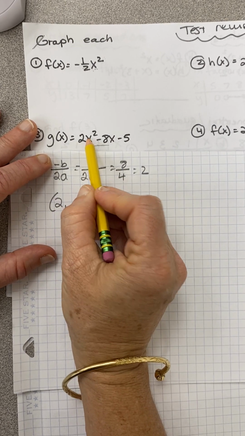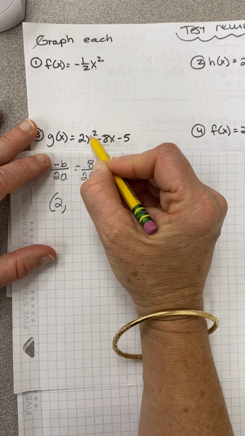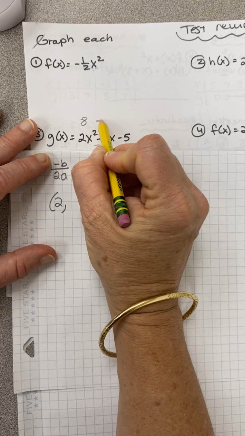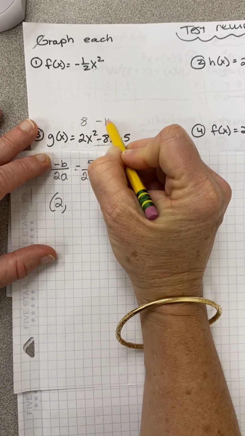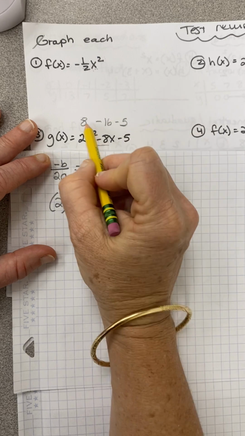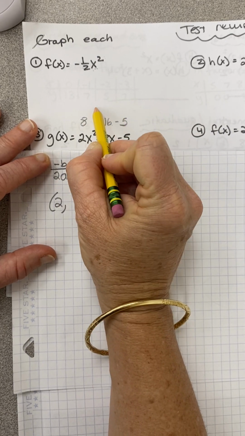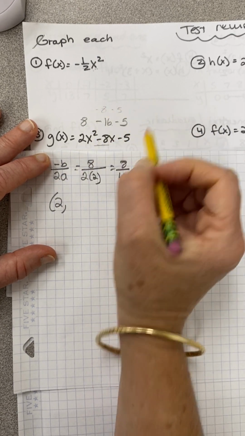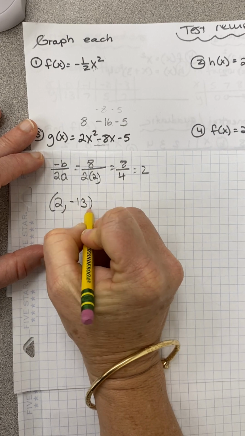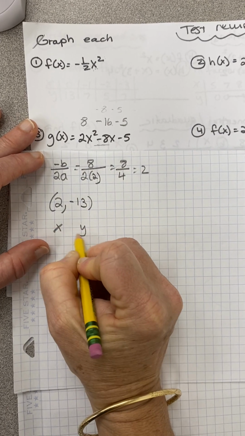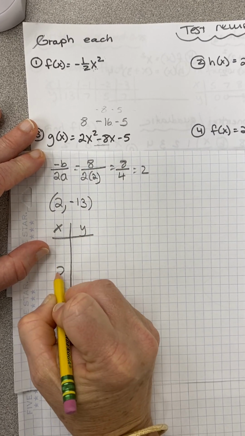And now I'm going to plug 2 in. So 2 squared is 4. 4 times 2 is 8. 8 times 2 is 16. 8 minus 16 is negative 8. Negative 8 minus 5 is negative 13. Okay, don't love it, but what can you do?